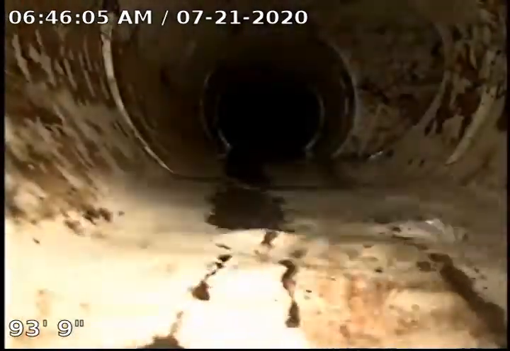Somebody else flushed something else and pushed that debris item farther down. There we are back at that junction.